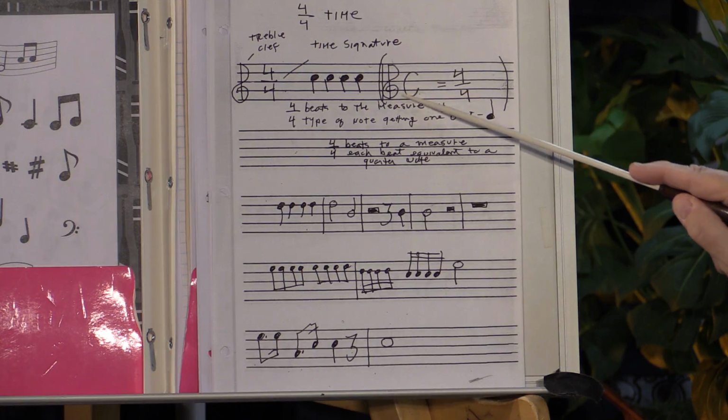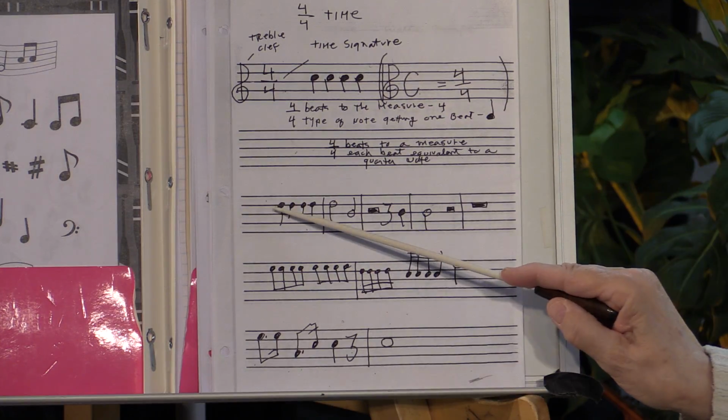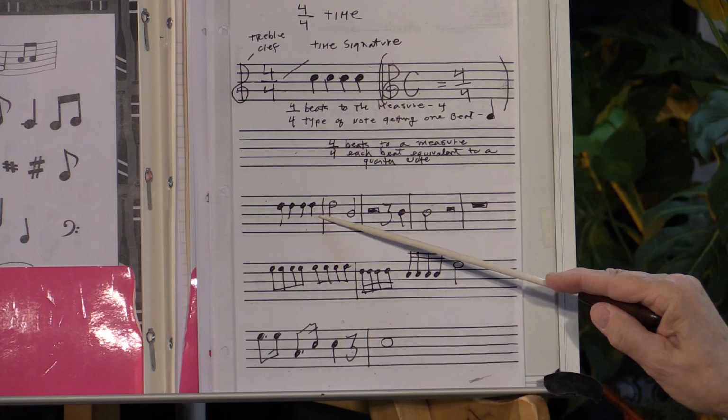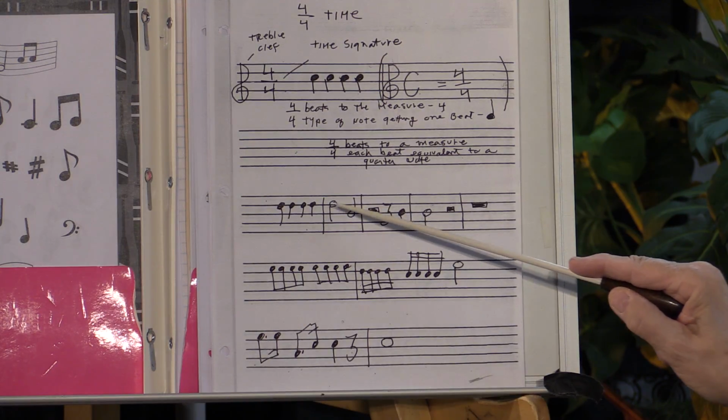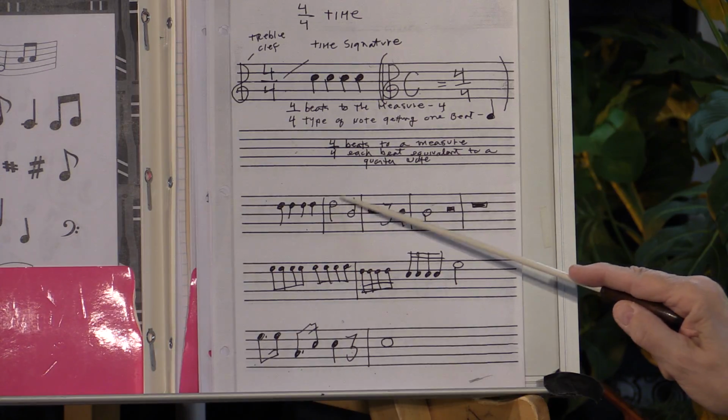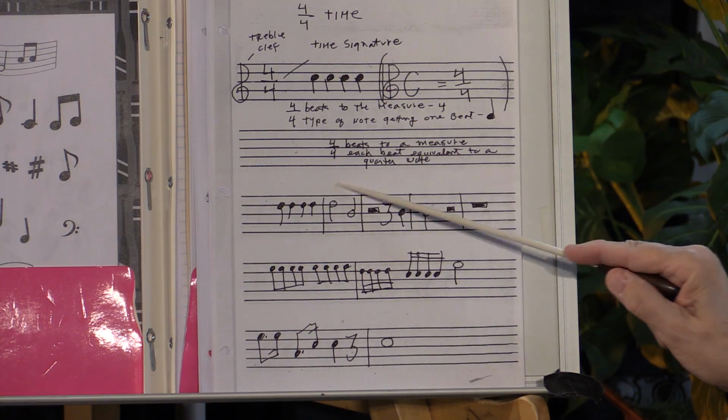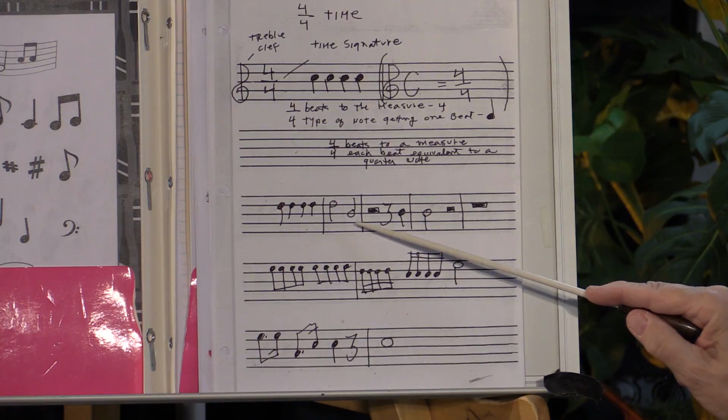Okay, or you can write it in the C. Here's 4 quarter notes. That's your measure with 4/4. Here are 2 half notes. There's your measure. It's got 2 half notes, but since each half note is equal to 2 beats, you still end up with 4 beats to the measure.